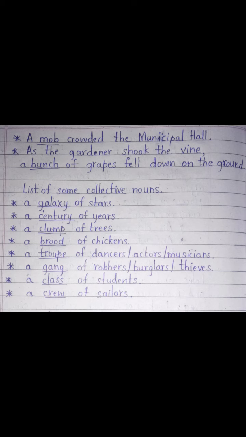Now look at these. A mob crowded the municipal hall. What is that? A mob. Second sentence. As the gardener shook the vine, a bunch of grapes fell down on the ground. A bunch. Bunch is a collective noun. Mob is the collective noun. Now here is the list of some collective nouns.